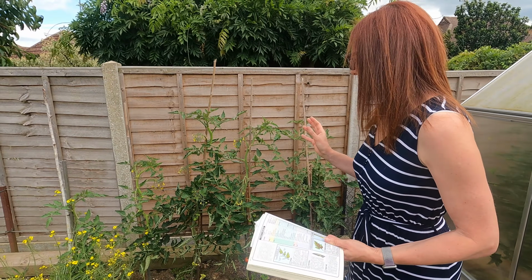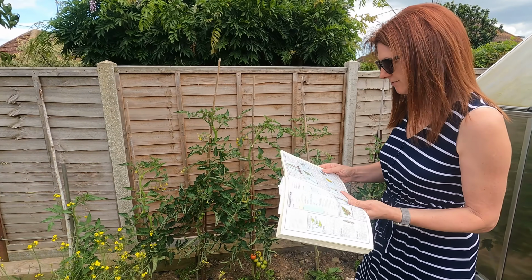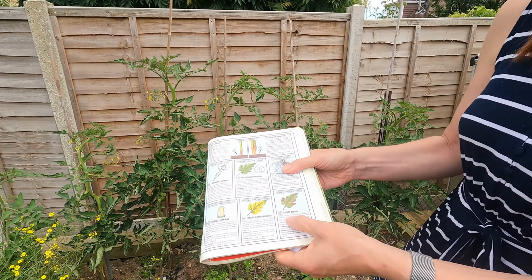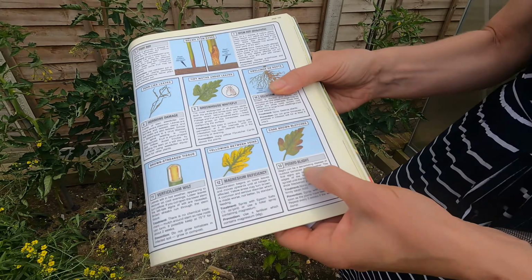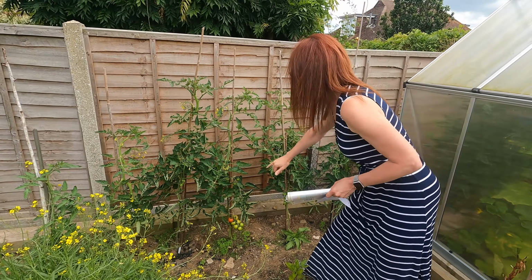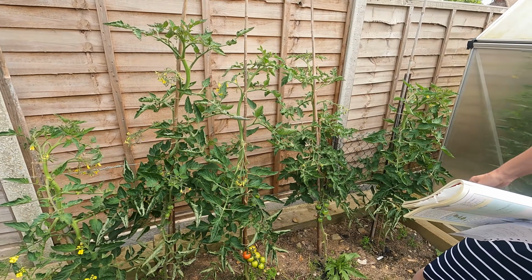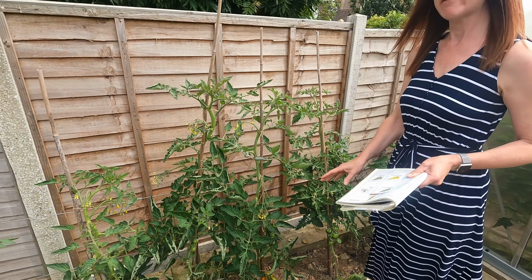So blight, we'll start on the leaves first, and it's brown patches. Generally speaking, there's a picture on here that says potato blight, but potato blight and tomato blight are the same thing. There's brown patches. They generally start on the outsides of the leaves. So I see a lot of people with a little bit of yellowing and a few brown spots on their leaves thinking that they've got blight.